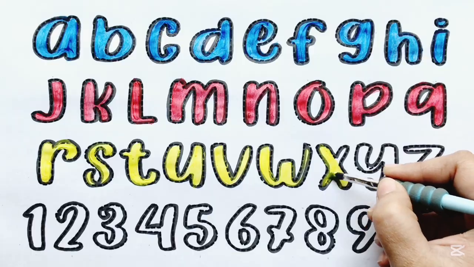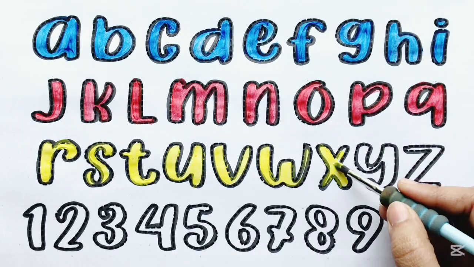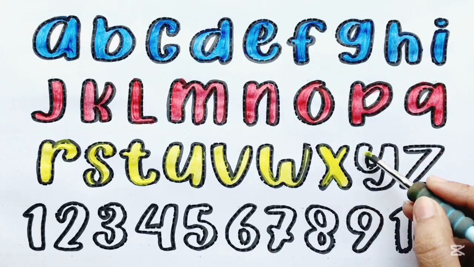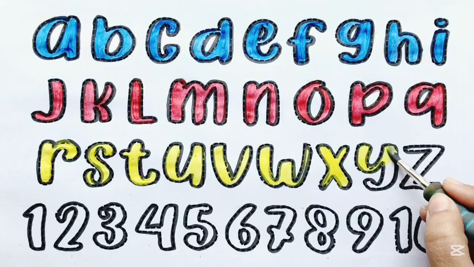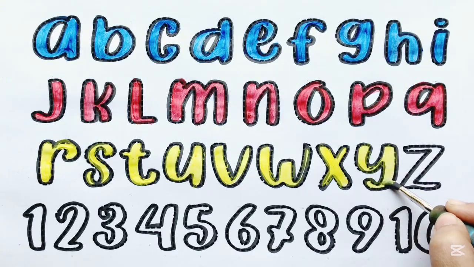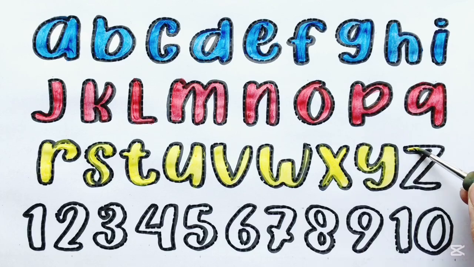Xmas tree. Now, let's see a list of words that start with the letter A. Apple. Y for yogurt. Address, animal, answer. April. And Z for zip. Item. Ambulance, airplane, arrow. Alligator.